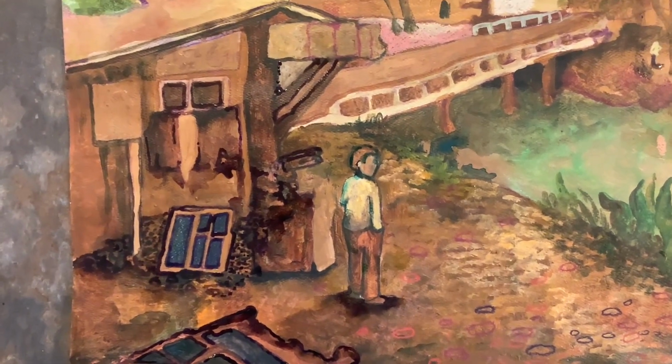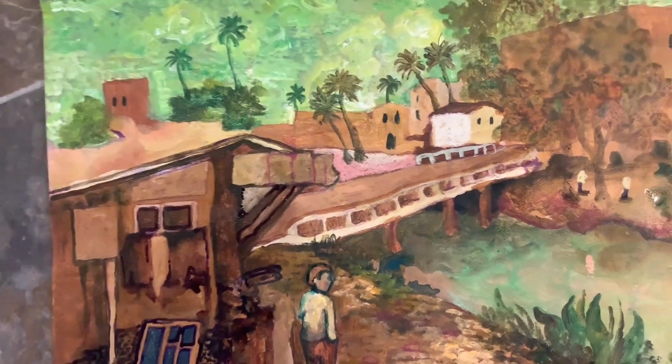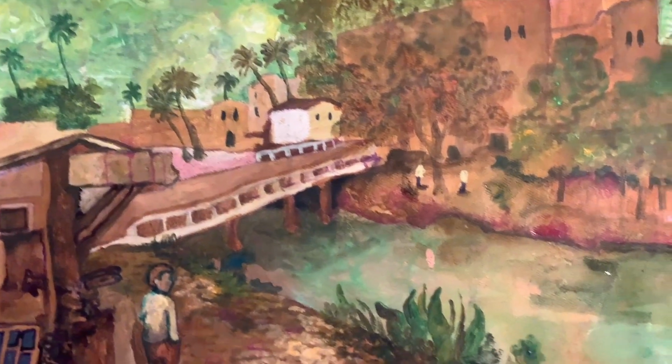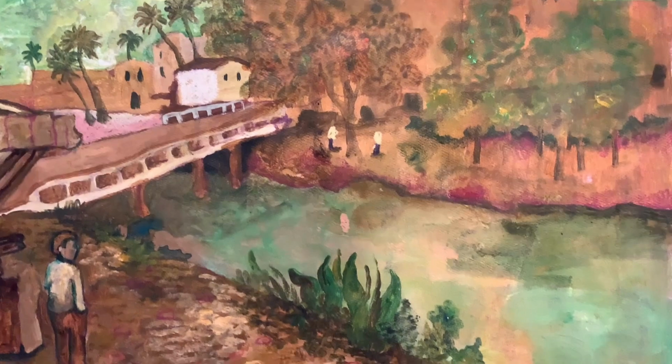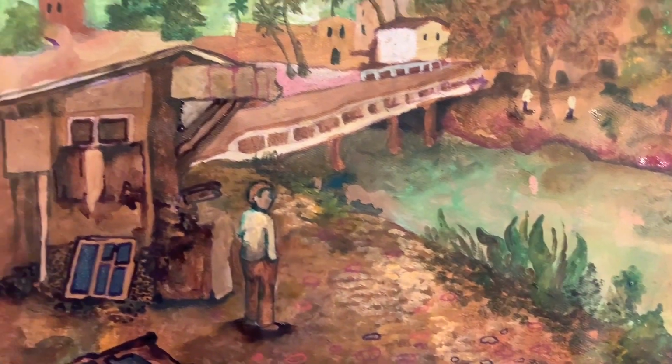Welcome back, everyone. Today I'm going to try to take you through a painting that I did based on a photograph which I took a long time ago on my travels. But I'm also going to show how that goes into using memory to complete.